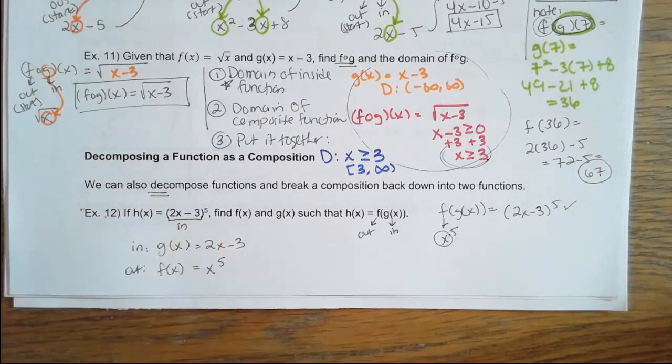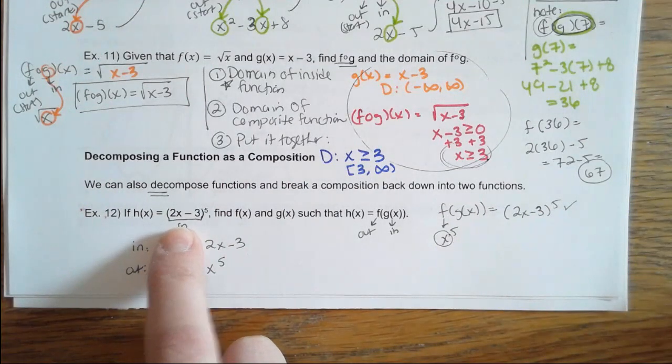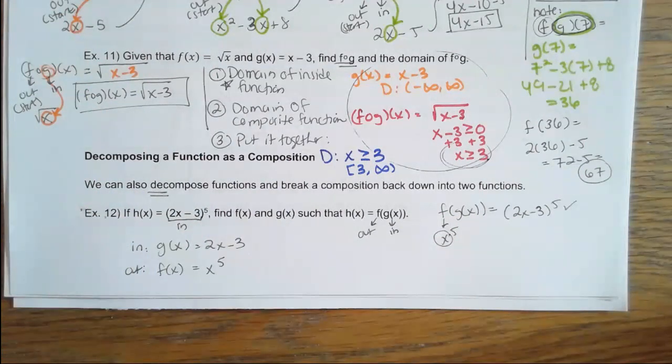Sometimes there is more than one answer with decomposition, but usually for my math lab, they want the most obvious one. So typically the thing that's inside will be in parentheses, in a denominator, in a root. So it's usually going to be very obvious that one of them is inside something else.